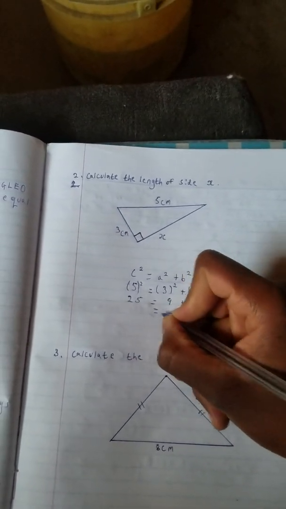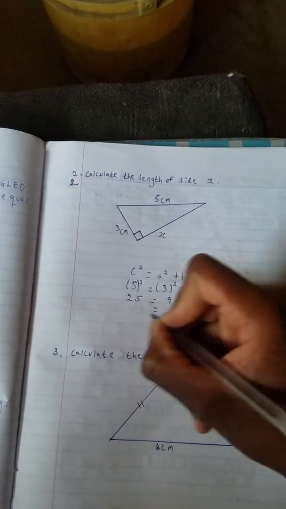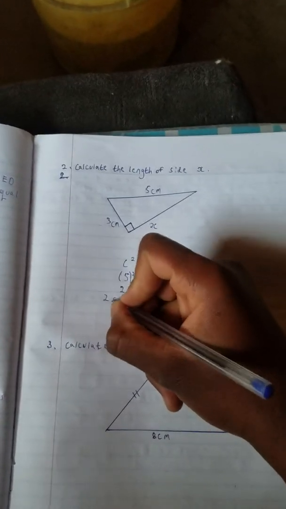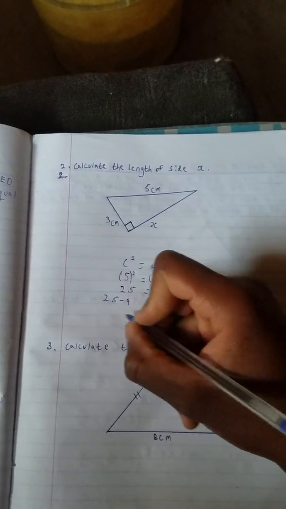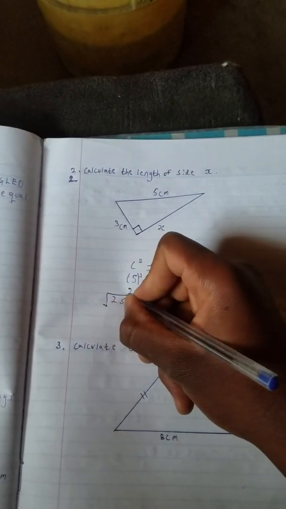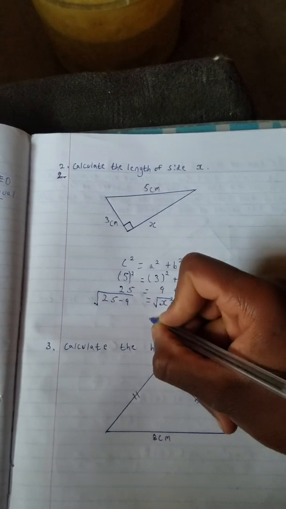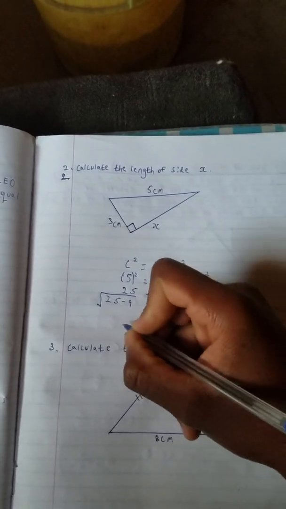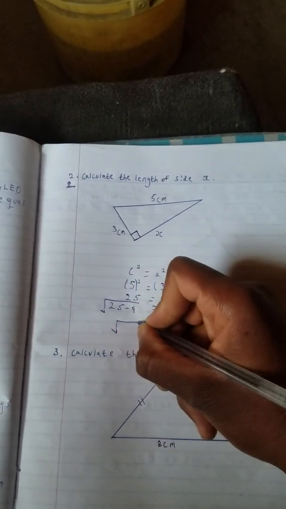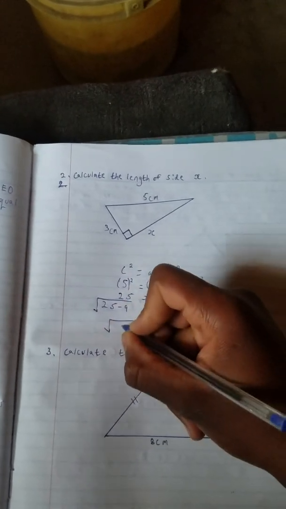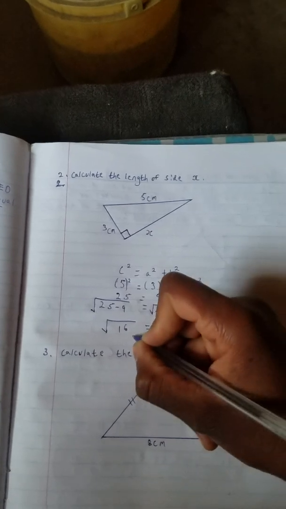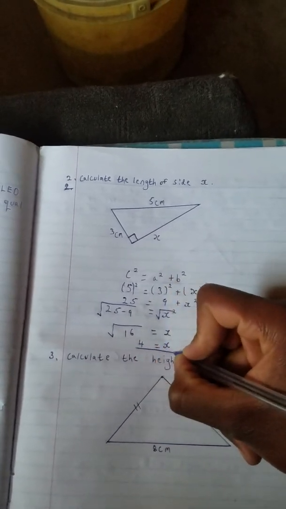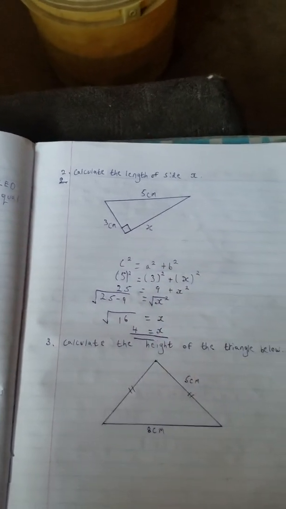You collect the like terms. X squared equals 25 minus 9. Square root both sides. X equals the square root of 25 minus 9, which is 16. X equals the square root of 16, which is 4. So the length of your side x is 4.